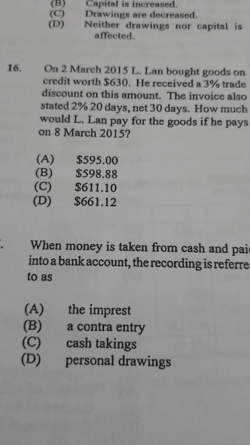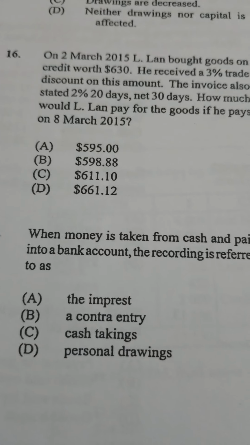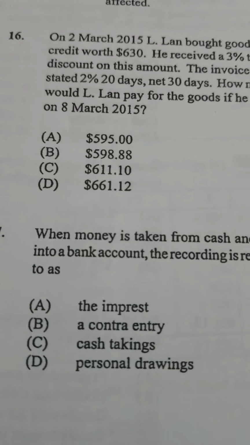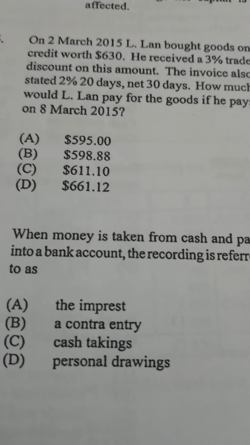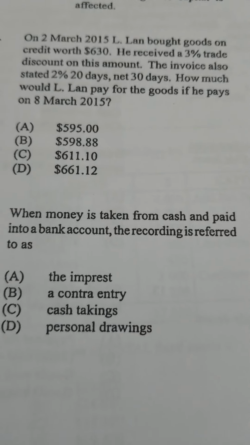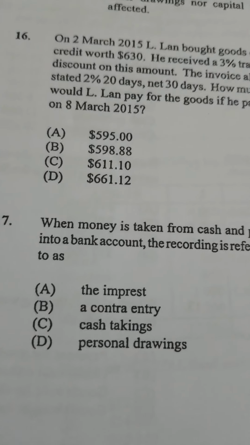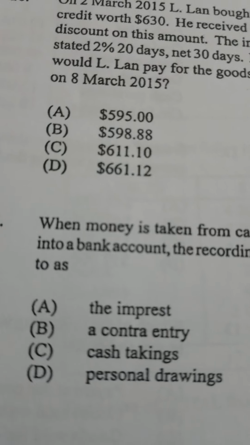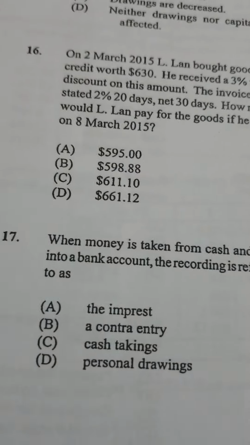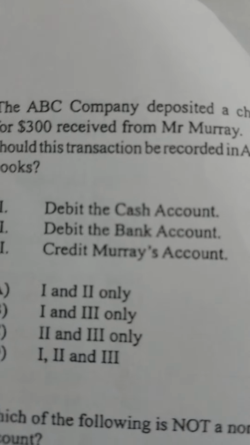When money is taken from cash and paid into a bank account, the recording is referred to as... All right. The question is testing concepts in the cash book, and the answer here would be B, contra entry. Whenever money moves from cash to bank and bank to cash, it is referred to as a contra entry. Let's move on quickly.